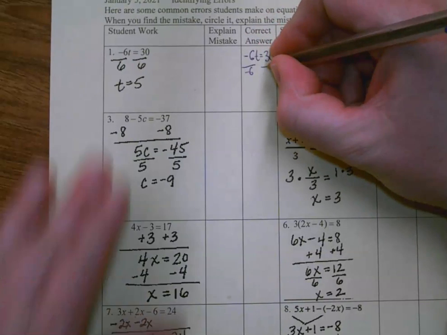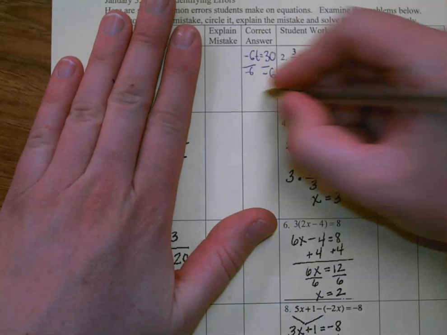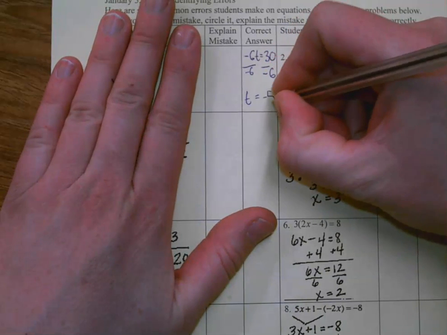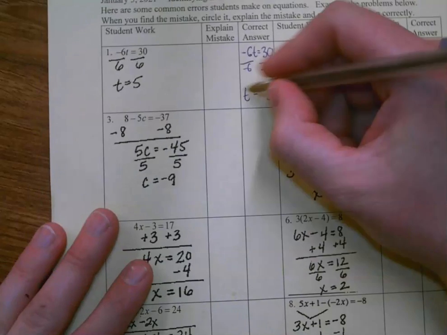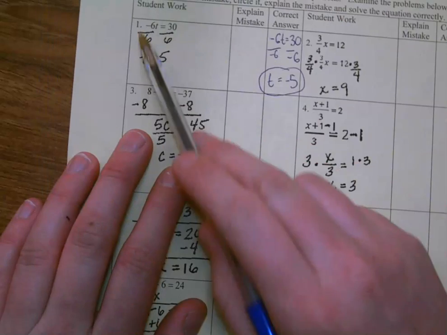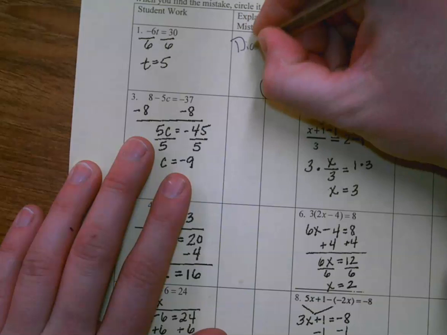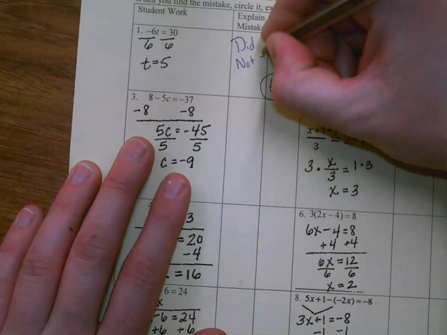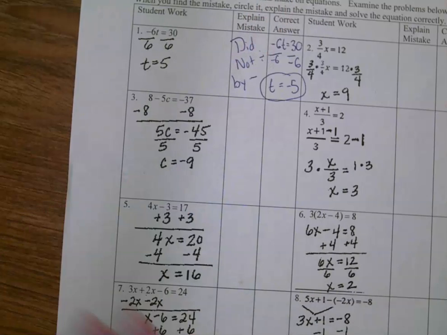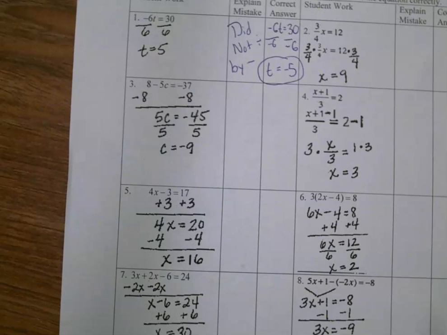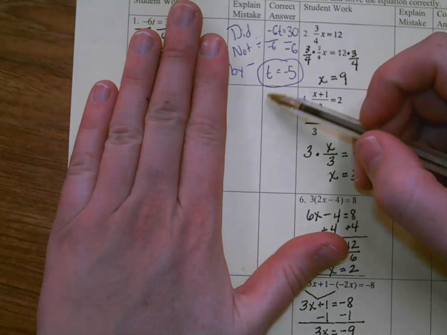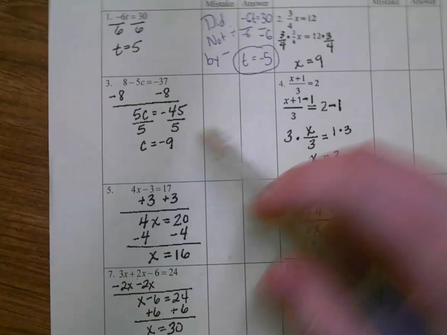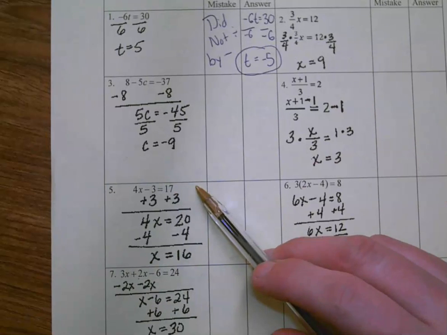Divide by negative 6. Covering up that one, divide by negative 6. I get t equals negative 5. Then after I know what the correct answer is, I look over and I say, oh, they didn't divide by the negative. So I cover up the work, do the problem correctly, and look back and say, oh yeah, that's what they did wrong.